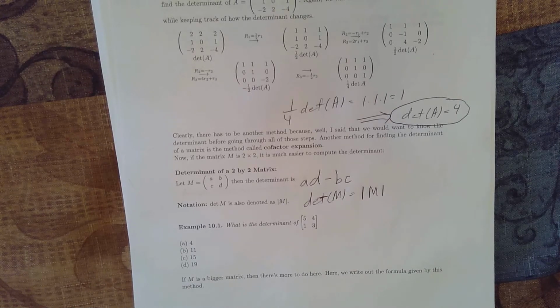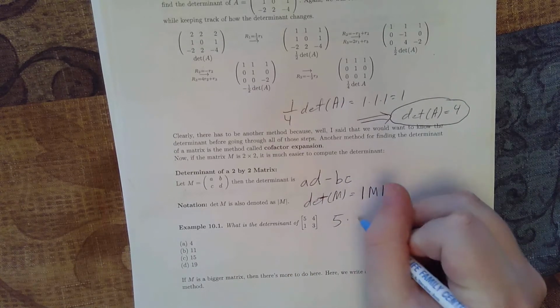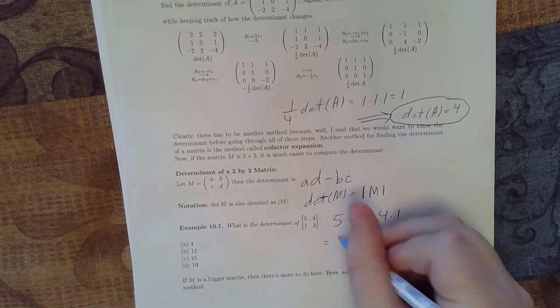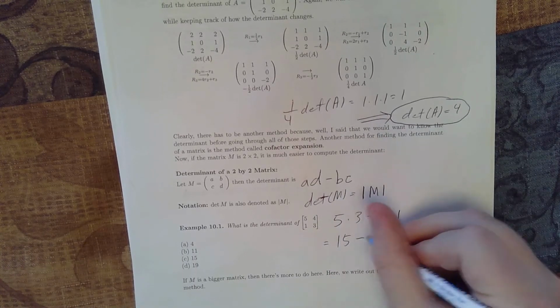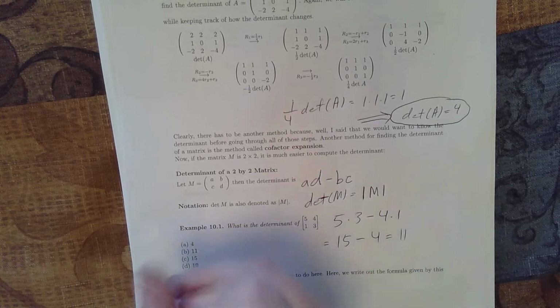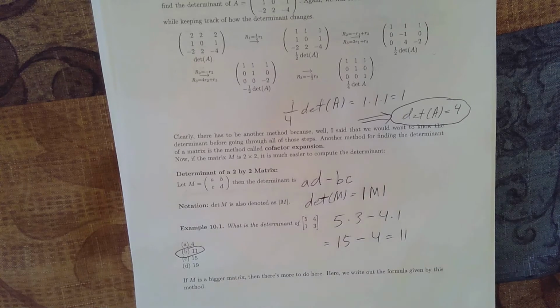All right, so let's then try to find the determinant of this matrix. It's 2 by 2. Following along with that formula, we'll take 5 times 3 minus 4 times 1. So that'll be 15 minus 4, which will give us 11. So our answer should be B.